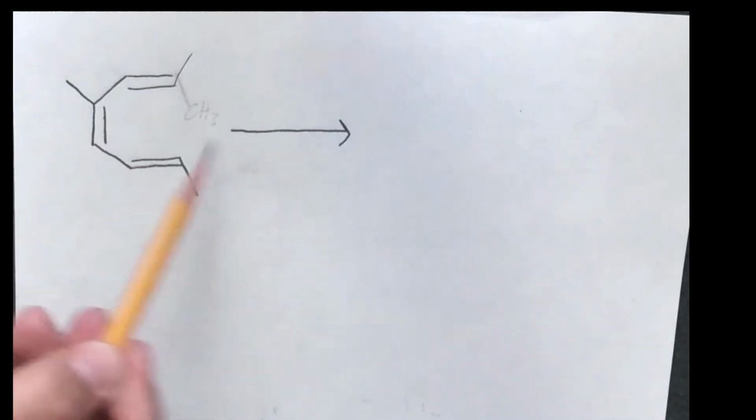Let's take a look at how this works. The first step is to identify that this is an electrocyclic reaction. And the way you know it's an electrocyclic reaction is because it's either a diene or a triene that is just sitting with a reaction arrow. There are no other reagents present. And so that's how you know it's an electrocyclic.